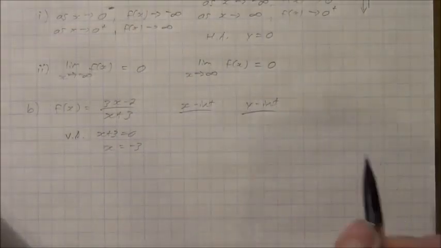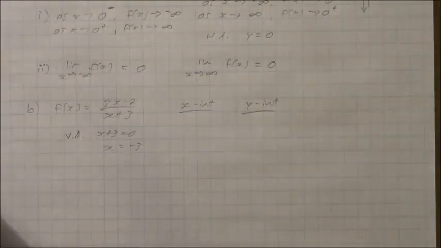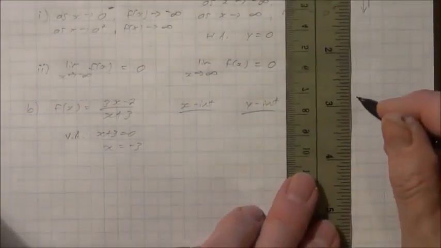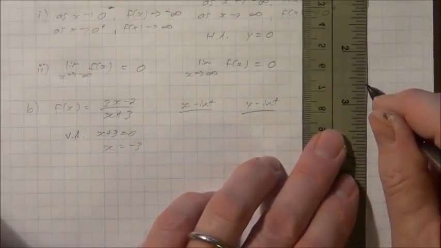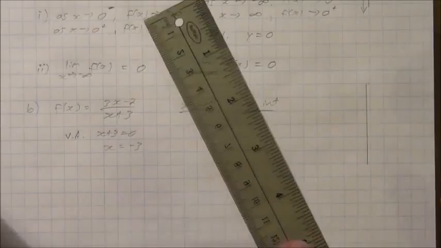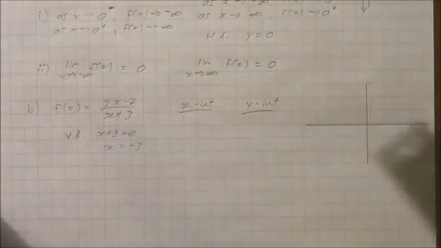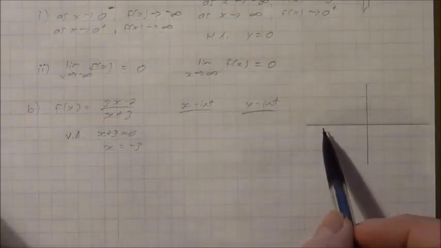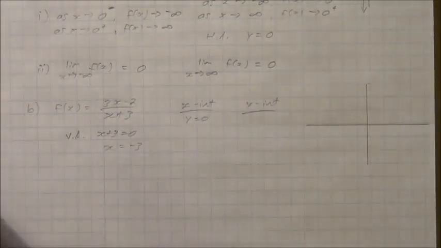For the x-intercept, we know that all the way along the x-axis y equals 0. Let me give myself a little Cartesian plane again here. So all the way along the x-axis, y equals 0. So for the x-intercept, y is going to equal 0.